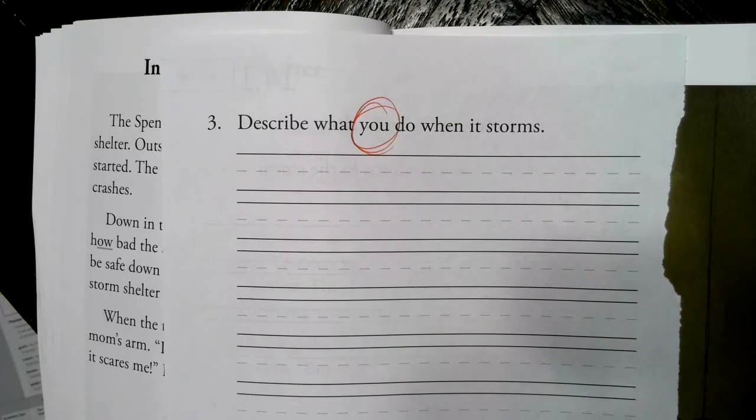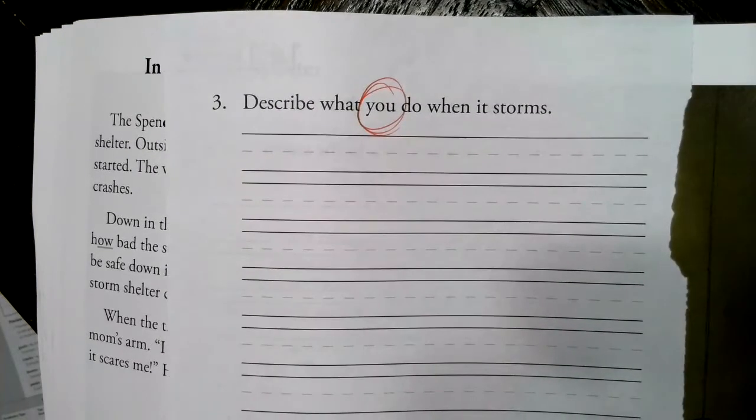Is there a certain place in your house that you go? Are you scared? Are you relaxed? Who takes care of you? Those are all things that you can think about. Just make sure you write in complete sentences.